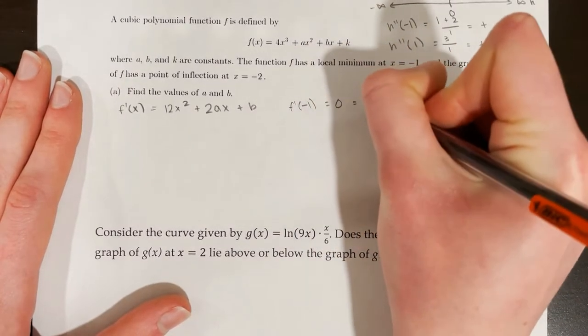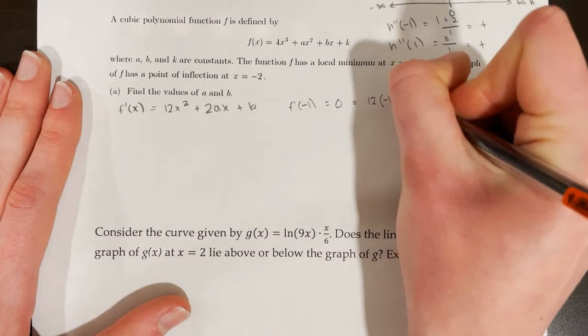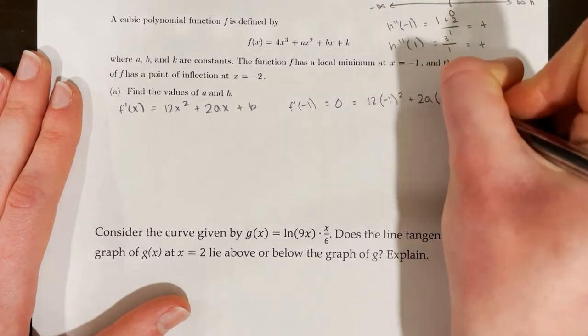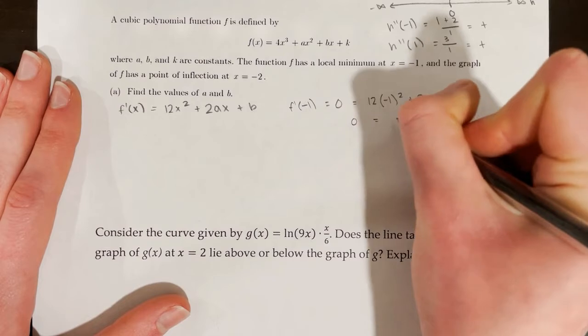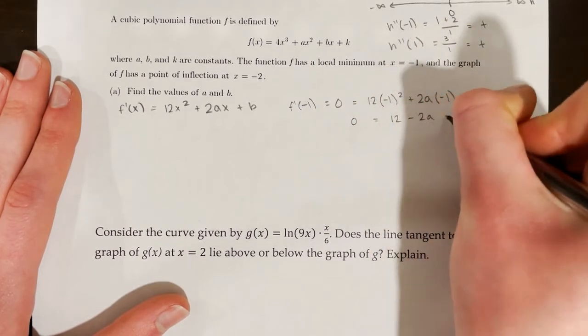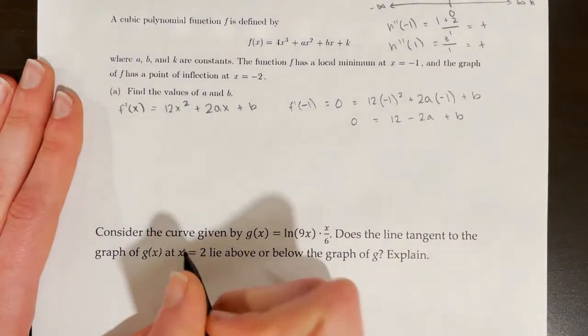So 0 must be equal to 12, and then I'm going to plug in negative 1 for x. Negative 1 squared plus 2a times negative 1 plus b. That will get me 0 is equal to 12 minus 2a plus b. And I can't solve that until I have some more information about the variables.